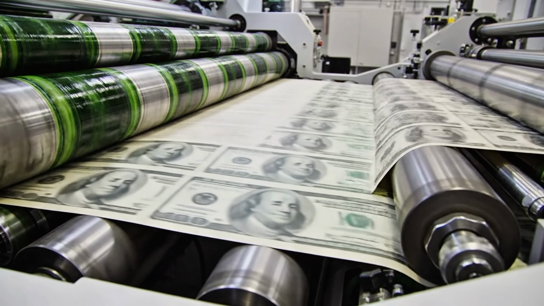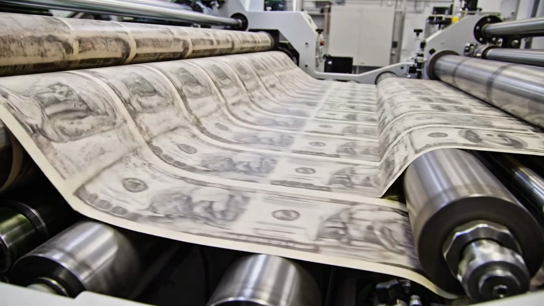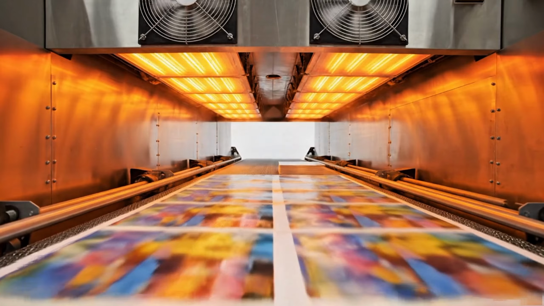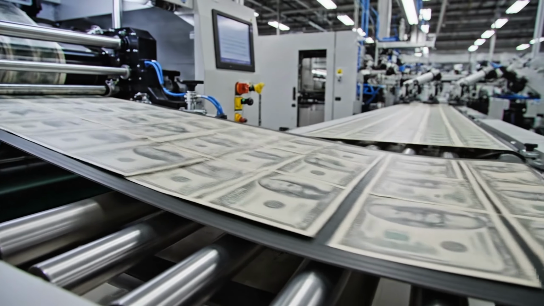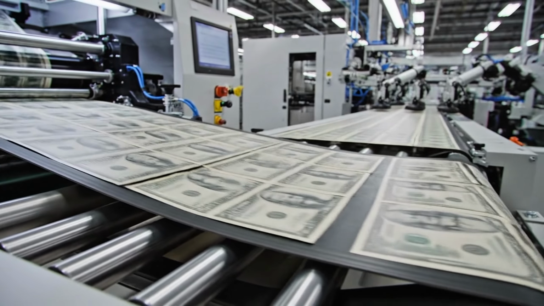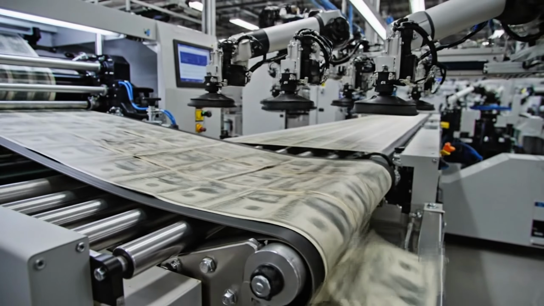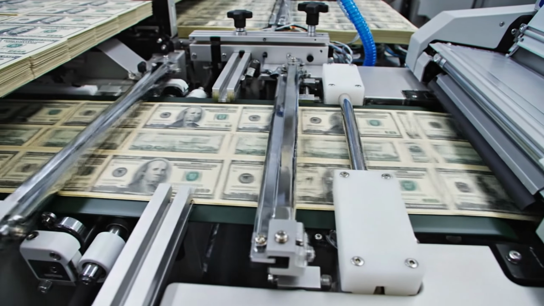Multiple layers complete the design. Ink is fixed permanently onto the paper. Printed sheets move toward automated handling. Automation ensures perfect alignment every time.